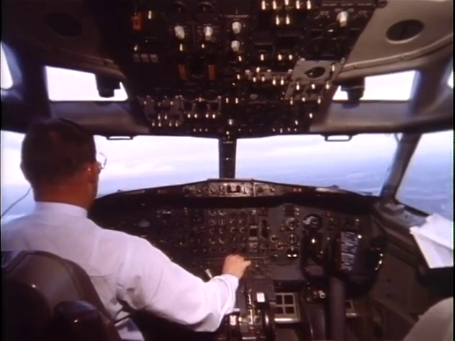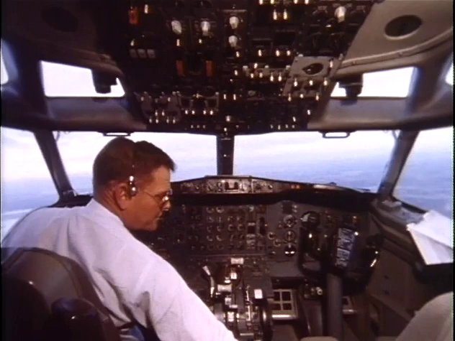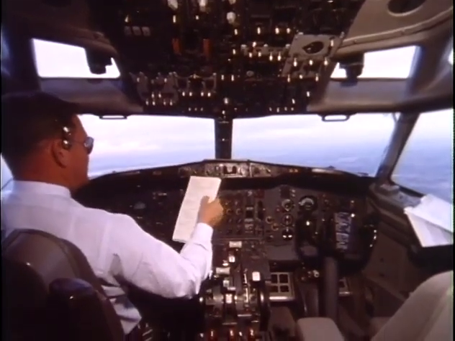The A-system inoperative descent and approach checklists are now being accomplished.